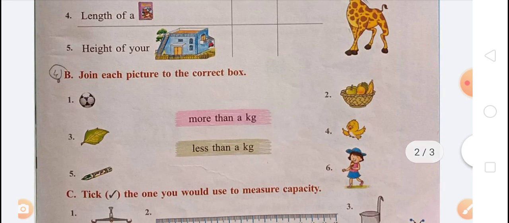Question B, join each picture to the correct box. Football less than a kg, leaf less than a kg, crayon less than a kg, fruit basket more than a kg, bird less than a kg, girl more than a kg. Once again, football less than a kg, fruit basket more than a kg, leaf less than a kg, bird less than a kg, crayon less than a kg, girl more than a kg.